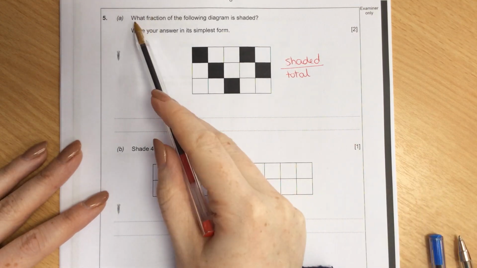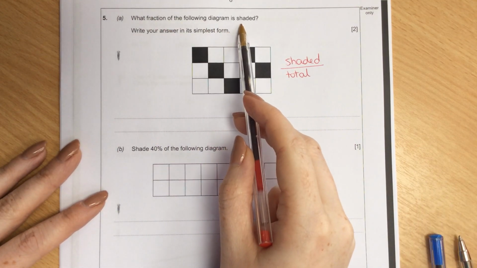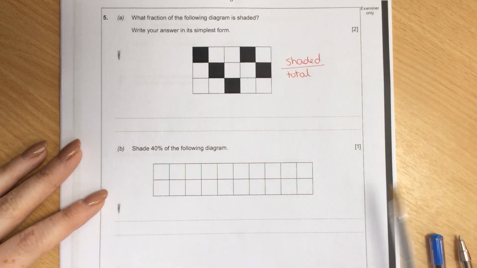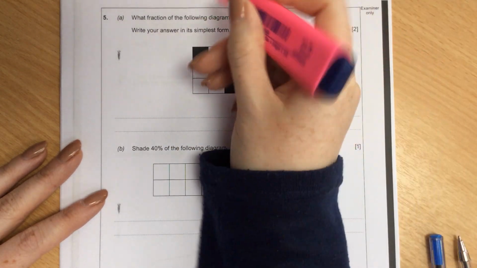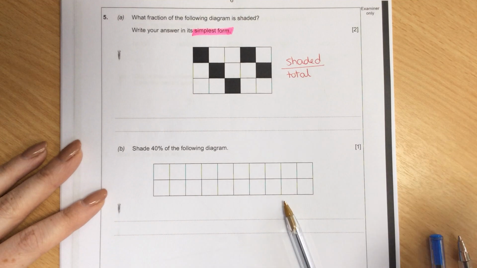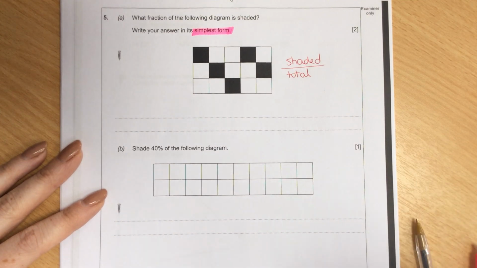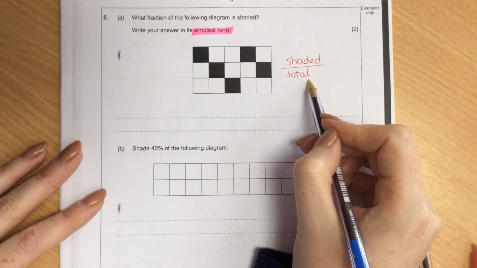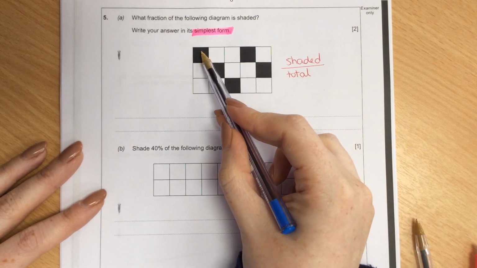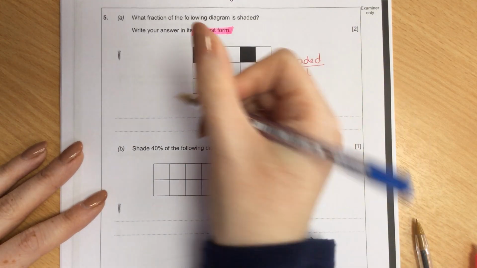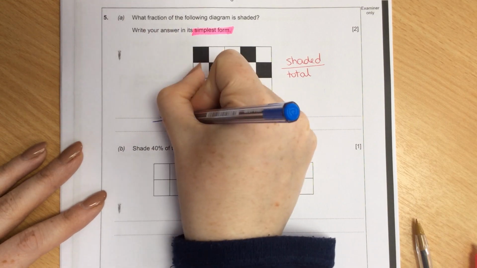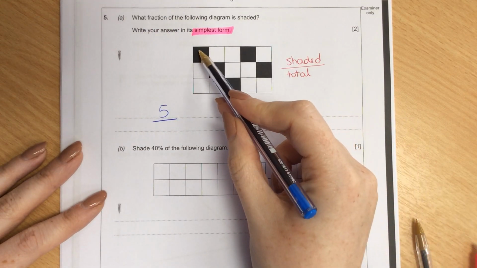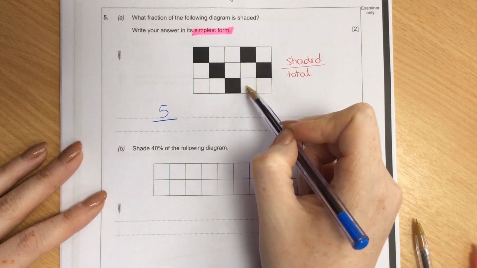Question 5. What fraction of the following diagram is shaded? Write your answer in the simplest form. So our fraction is going to look like this. How many are shaded out of how many squares in total? So in this question I've got 1, 2, 3, 4, 5 squares that are shaded out of a total 3, 6, 9, 12, 15.